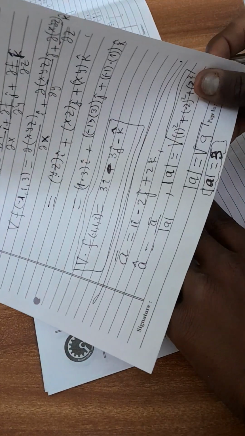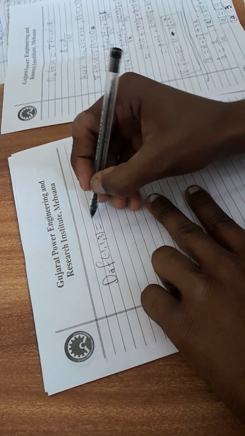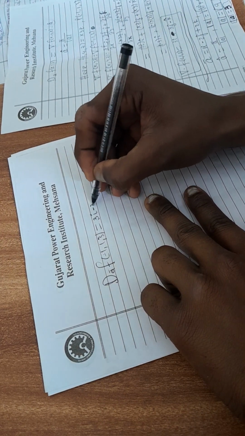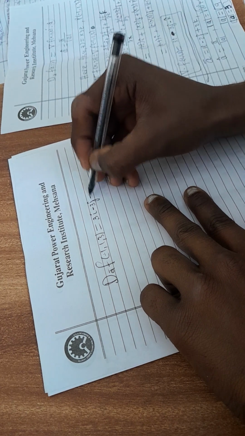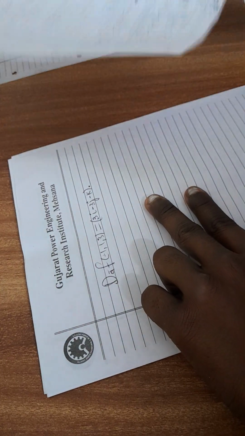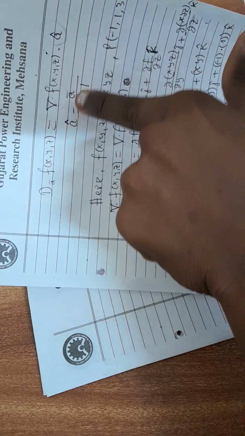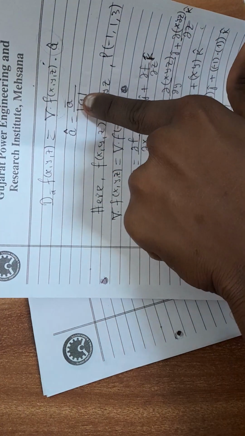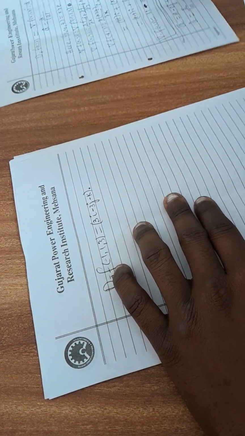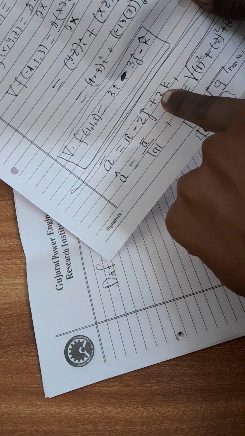We know the gradient, 3i minus 3j minus k, multiplied by the unit vector. What is the unit vector? This is the vector A upon the magnitude of A, and vector A is i minus 2j plus 2k.